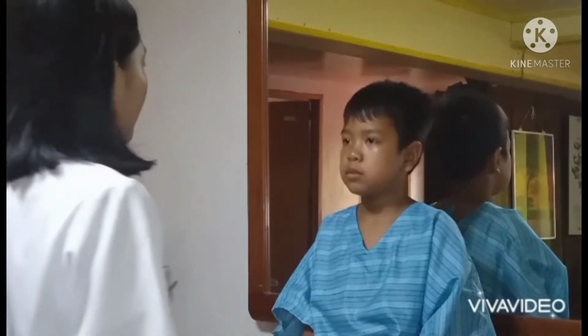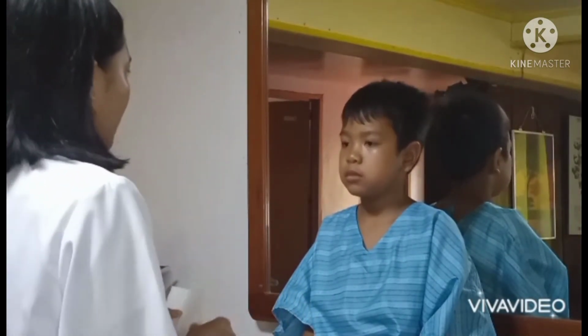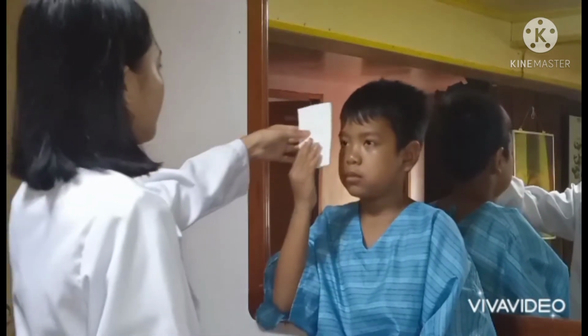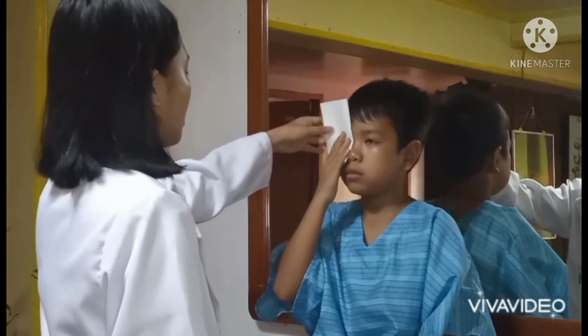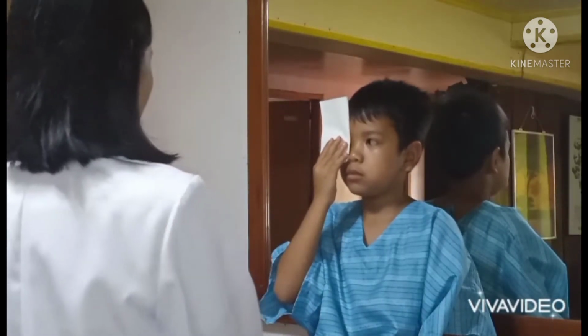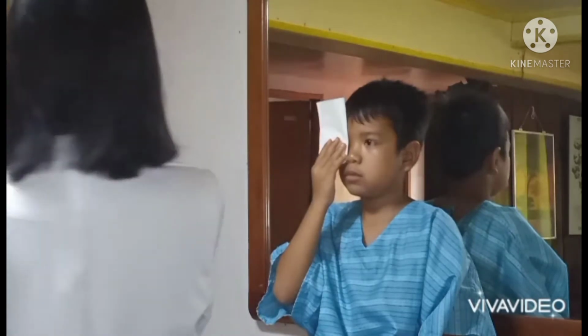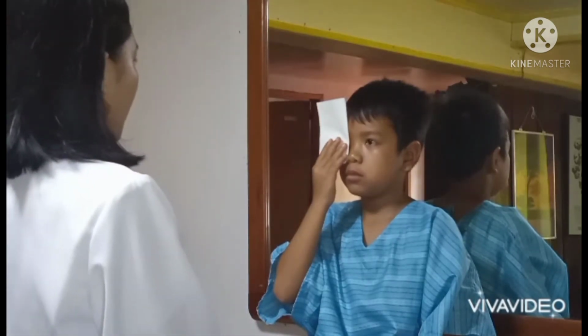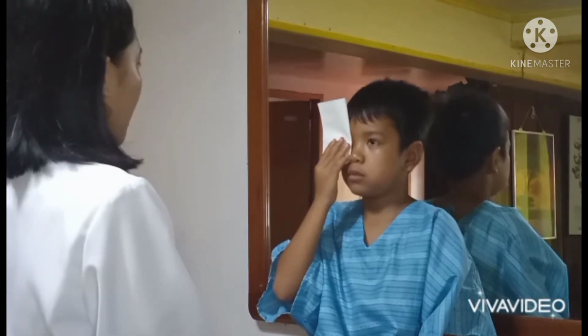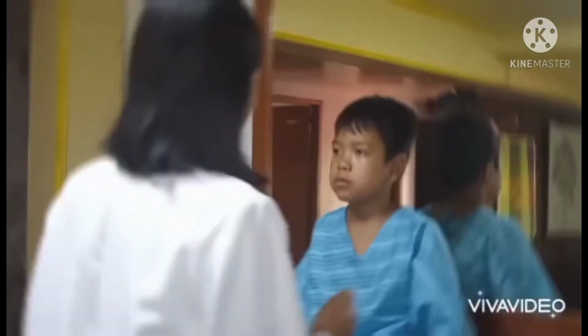Then we are going to perform the cover and uncover test. While the patient stares at the wall behind us, we are going to have him cover one eye with a card, then observe his uncovered eye. It should not wander or move. When he removes the card, we watch the eye he just uncovered. It should not wander or move.